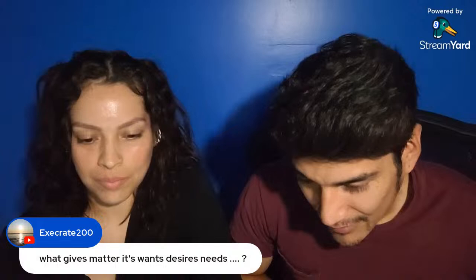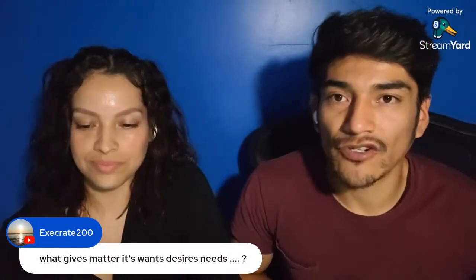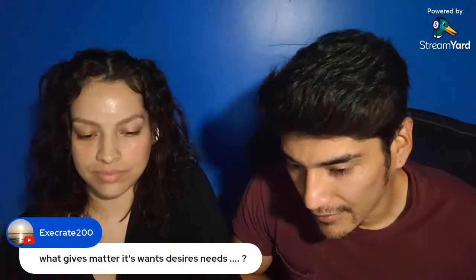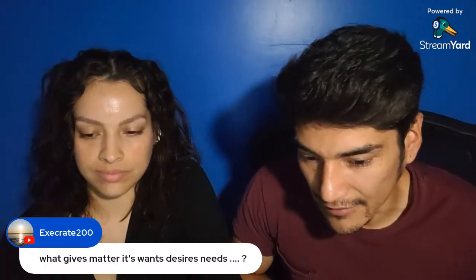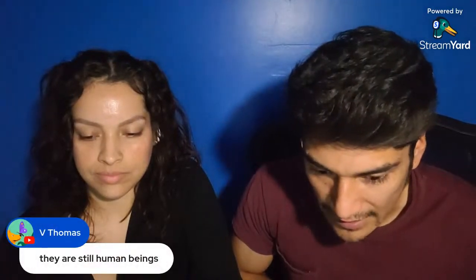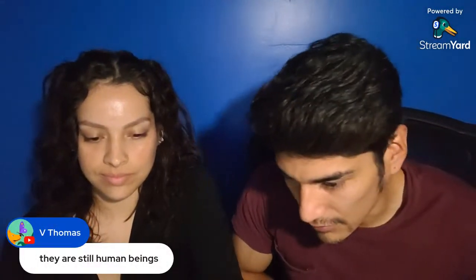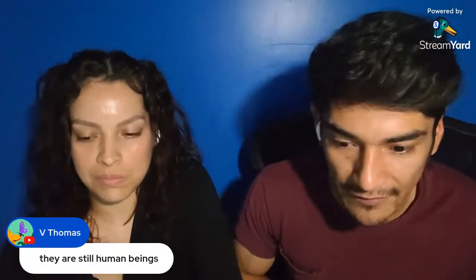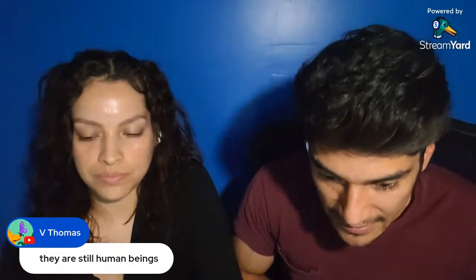I mean, that's what they're claiming. If it's not an external cause that makes matter move, then they're literally claiming that matter just has that in it. So what gives the matter its wants and needs, basically, and its motion? It wants to move down if it's more dense, right? And up if it's less dense.